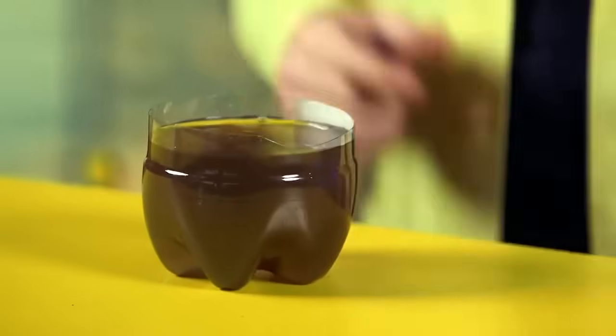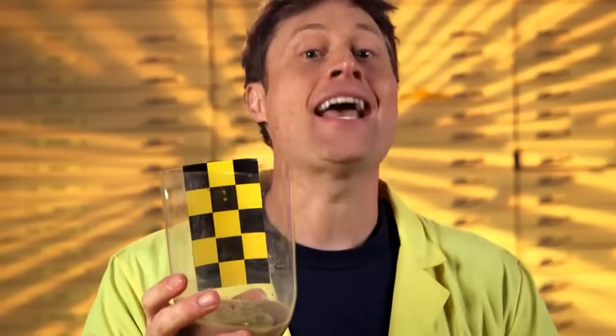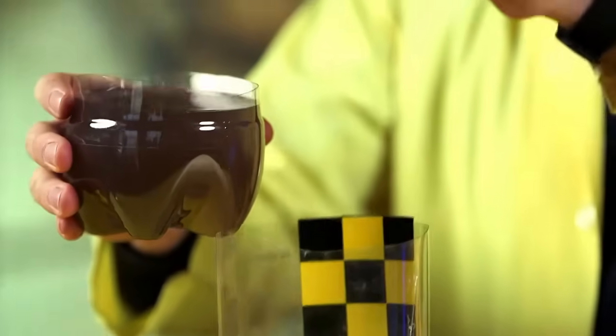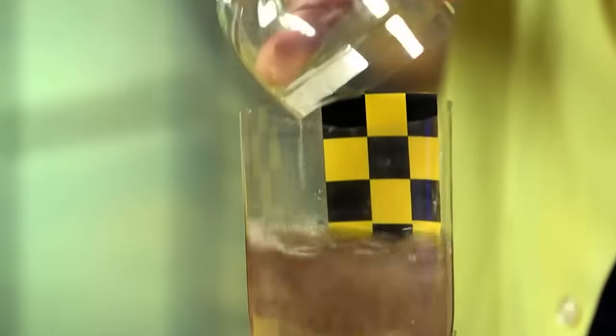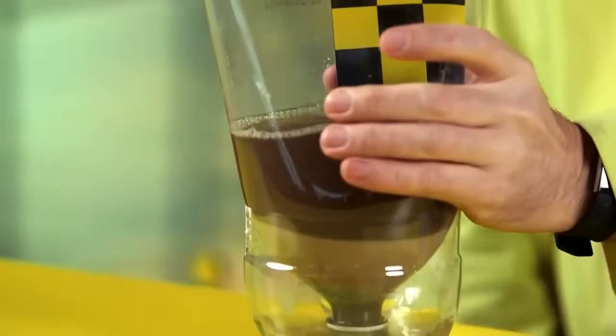Yeah, I know what you're thinking, Phil, that's not really clean yet. That's because we haven't done step 2, sand. Sand? Yes, sand. Let's say that these plastic beads are small particles. That filters out the tinier stuff.